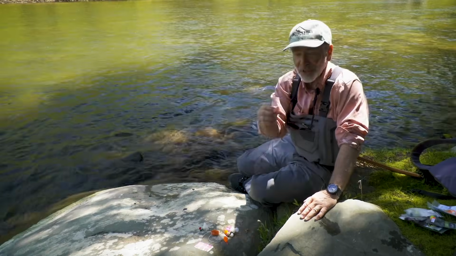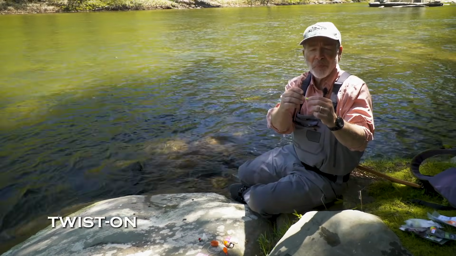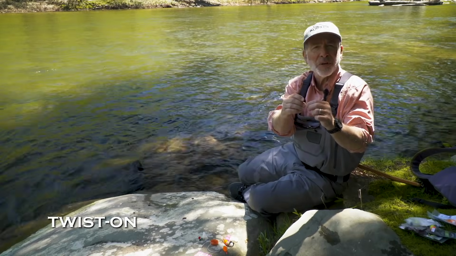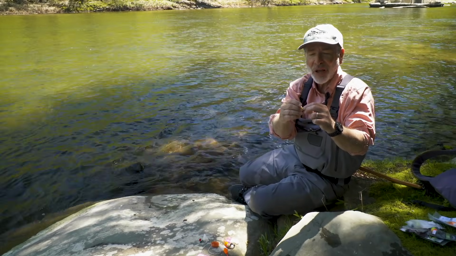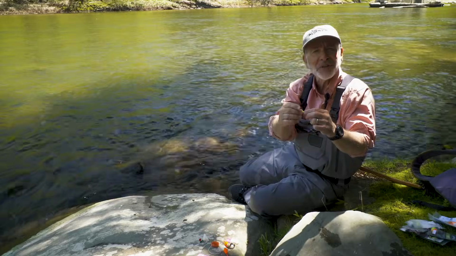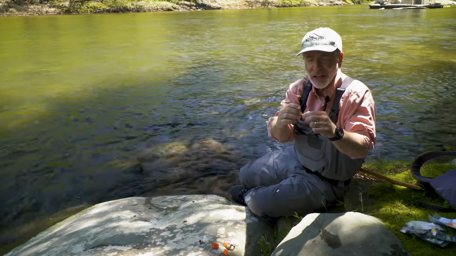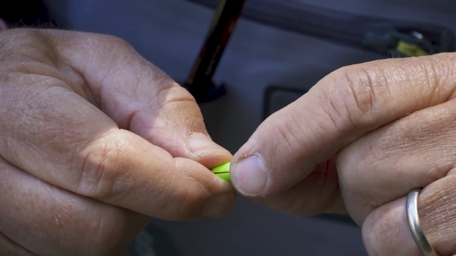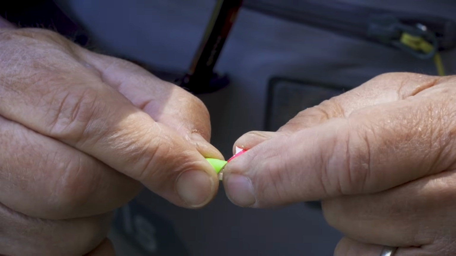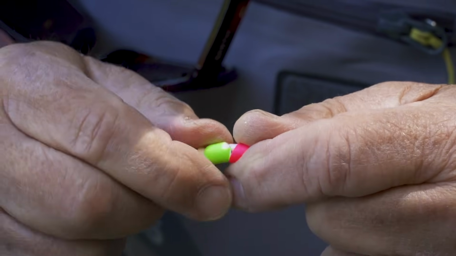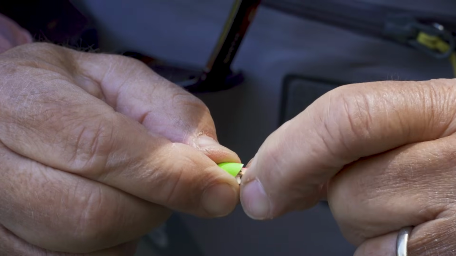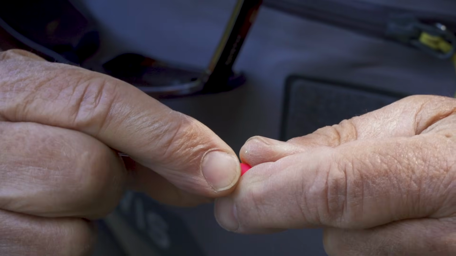Another one called a twist-on. These are small. They're made out of some sort of high-floating plastic, hard plastic, maybe styrofoam or something like that. And you just put the leader inside there, and you twist it around. There's a rubber band, and then that holds the leader in place.